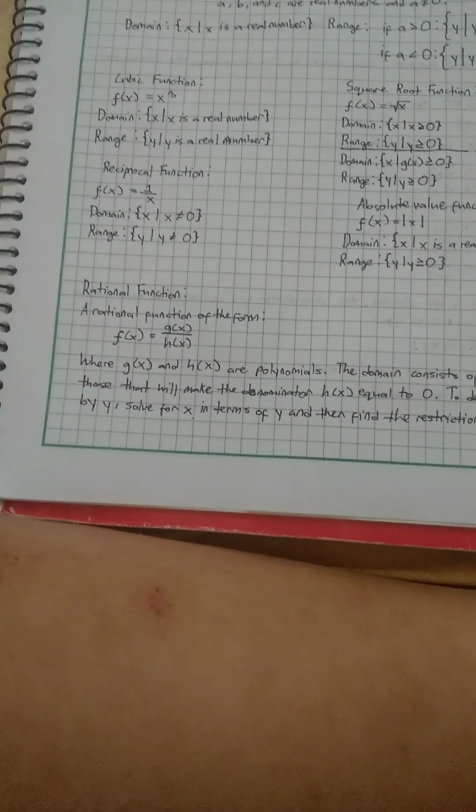This is the rational function. A rational function is of the form f(x) equals g(x) over h(x), where g and h are polynomials. The domain consists of all numbers except those that will make the denominator h(x) equal to 0. To determine the range, replace f(x) by y, solve for x in terms of y, and then find the restrictions.